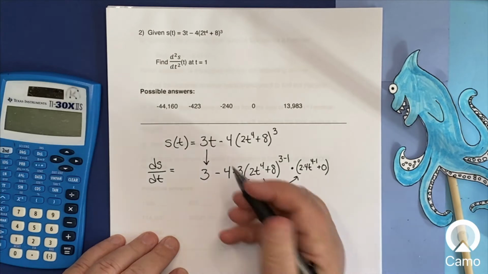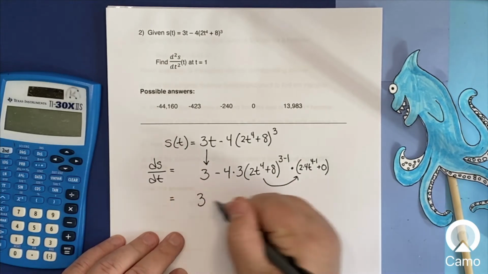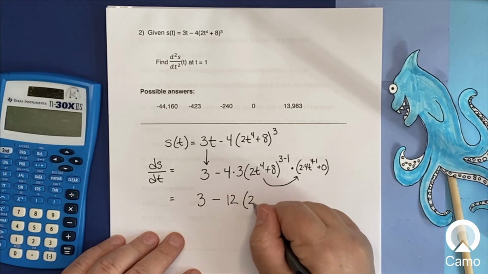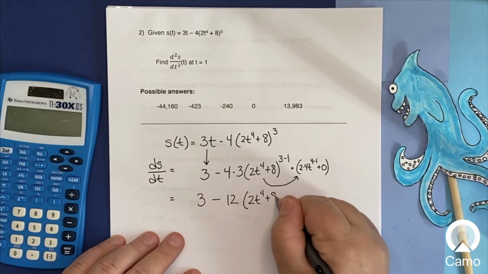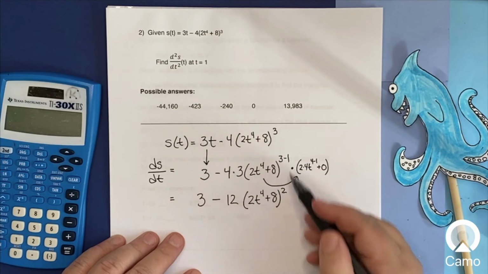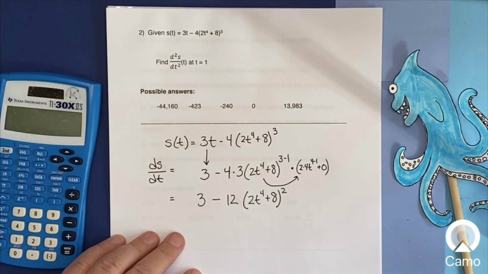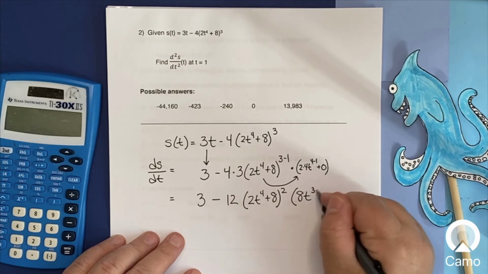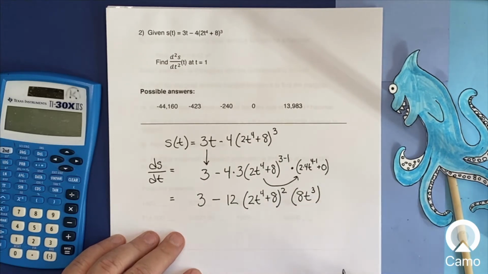So let me clean this all up. 3 minus, here I've got a 12. I'm going to go ahead and multiply that out. 2t to the 4th plus 8 squared. This got a demotion of 1. But then inside here, I've got 8t cubed. Now, I've got a couple of options.